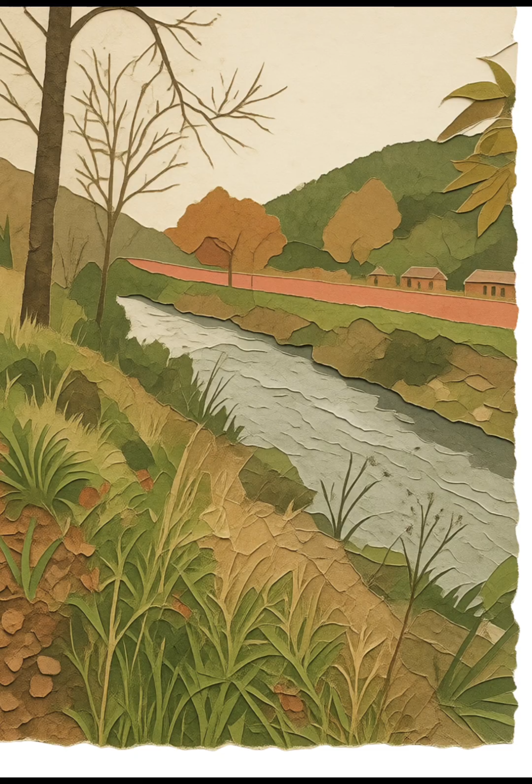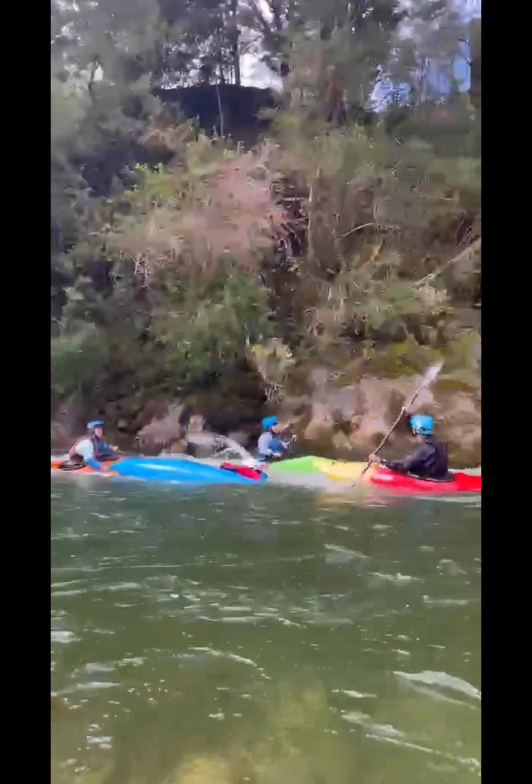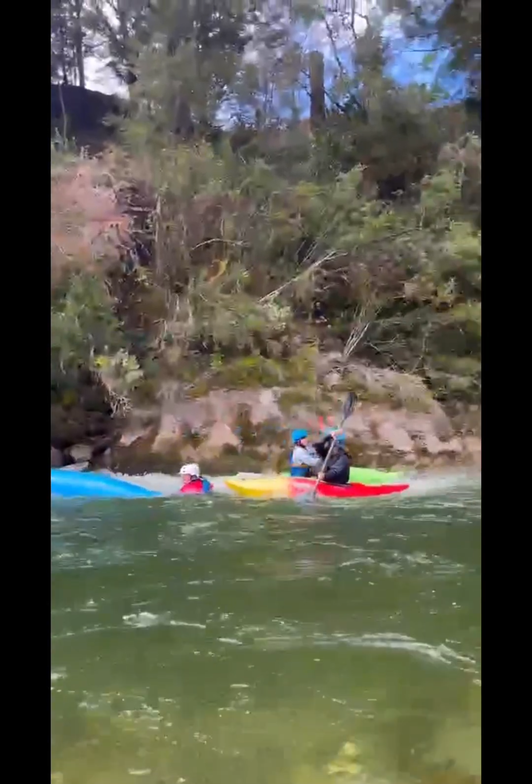But what is the stronger force, the paddler or the water? Typically, it is the water. But if we can use the water's strength when paddling, we can control the descent down the river. If you do not control the descent down the river, it will look a little bit like this.